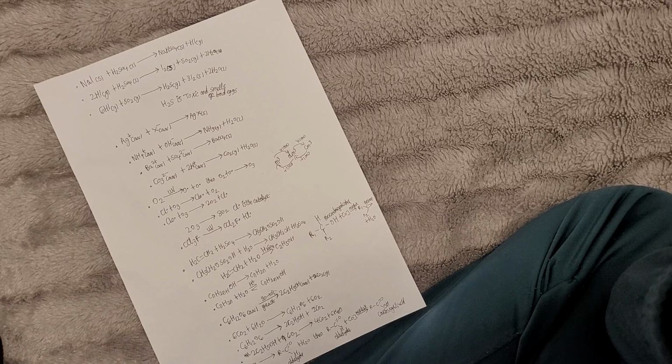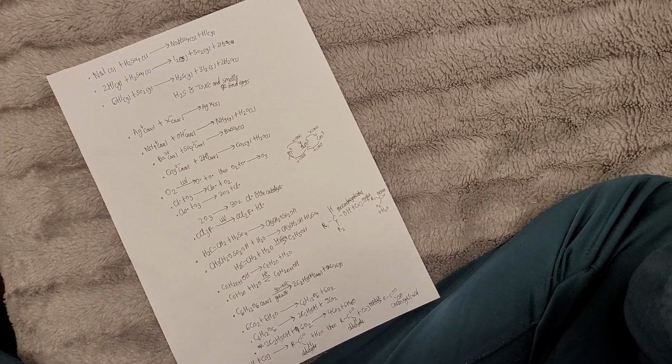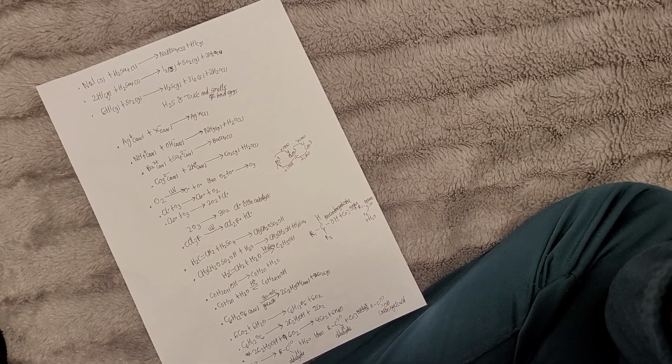Obviously there are a couple other ones, but these are extremely common, and if you are comfortable with them, you're going to get those extra marks.